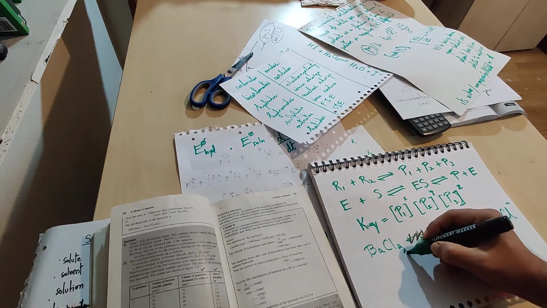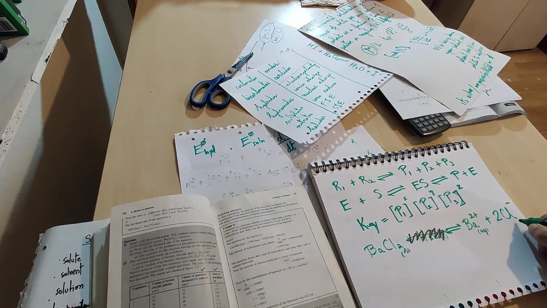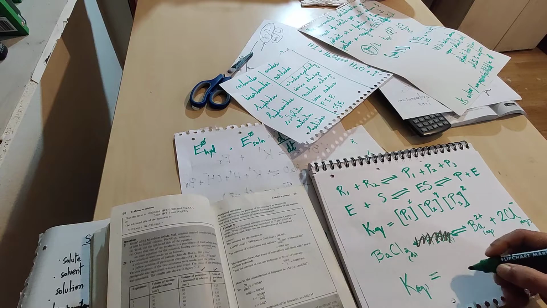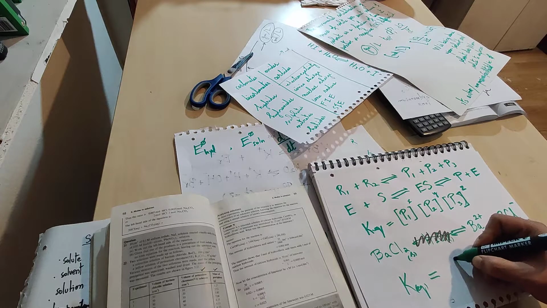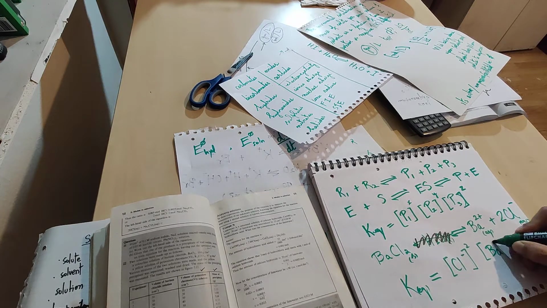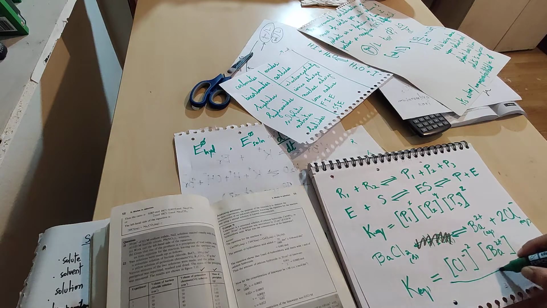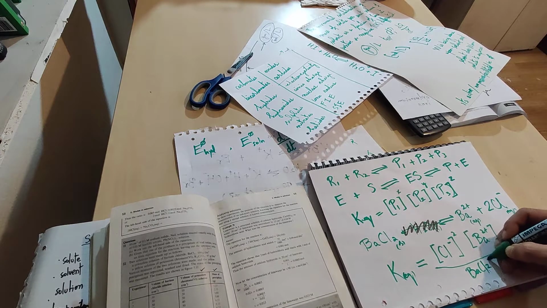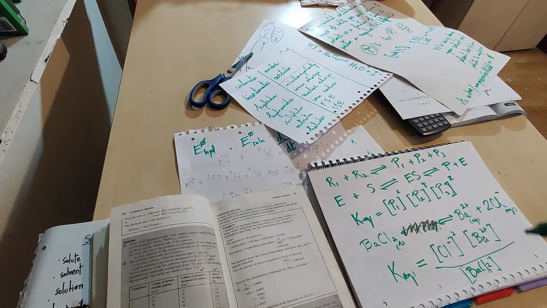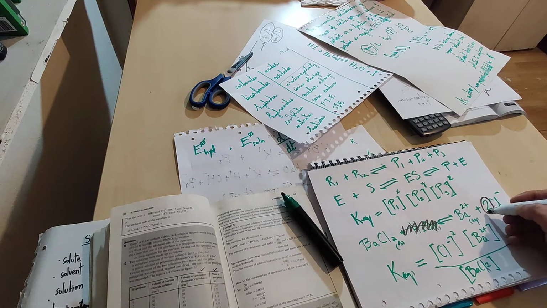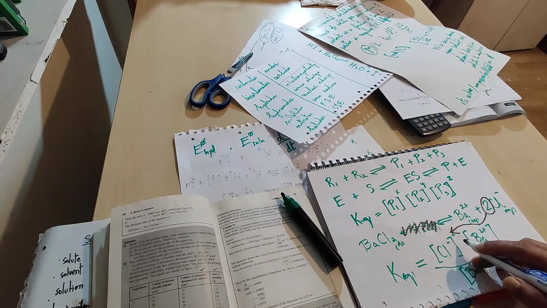If you dissolve it, aqueous, the equation would be Cl squared and barium singular divided by BaCl2. Yes, it's a solid, it's not supposed to be part of it, but here in this case it would be. You can't take a pure liquid. So this is the multiple. The multiple becomes the exponent. The 2 here becomes squared.